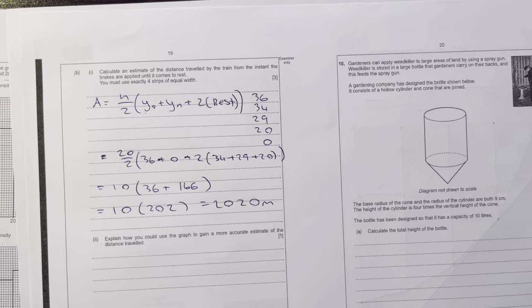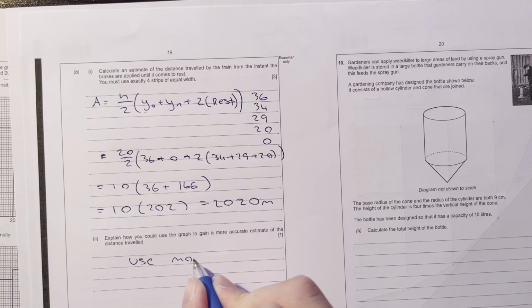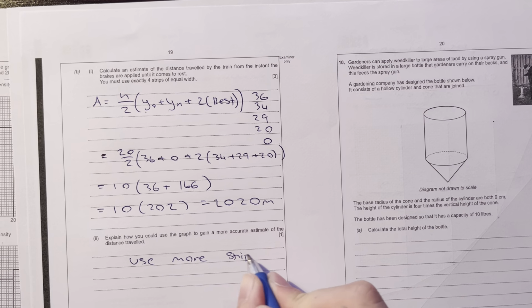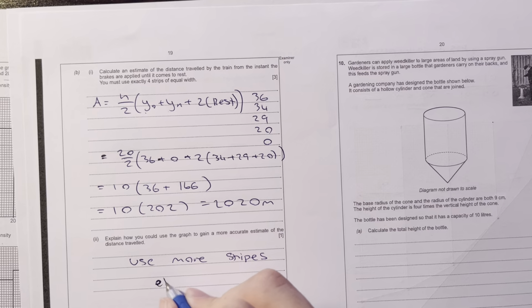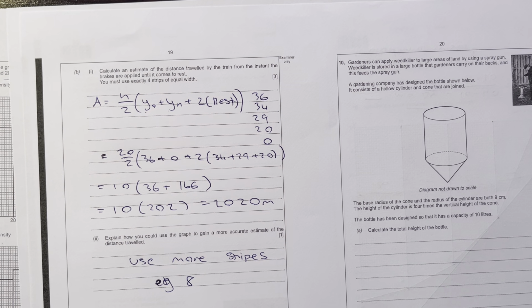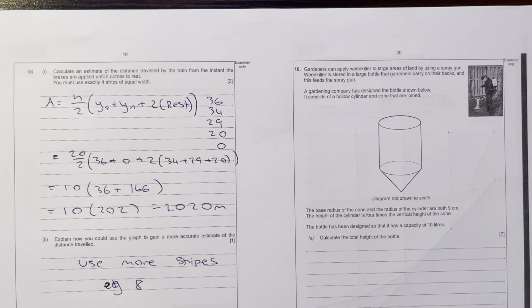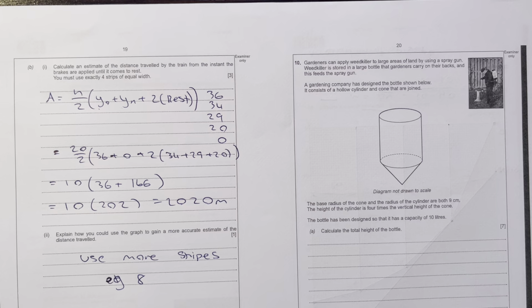Explain how you could use the graph to gain a more accurate estimate. Use more strips. I wouldn't say use more trapeziums because they weren't all trapeziums. There was one that was a triangle. Use more strips, e.g. 8. So instead of using 4 with a width of 20, you could use 8 with a width of 10, and that would give you a more accurate estimate because you'd lose less area.